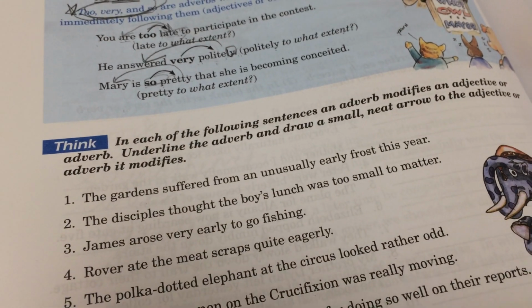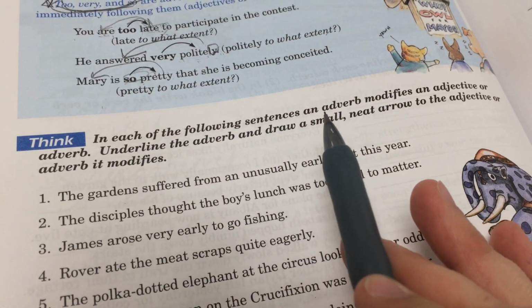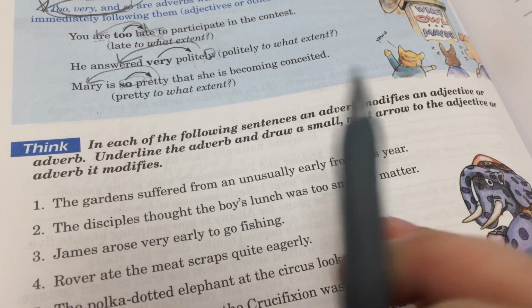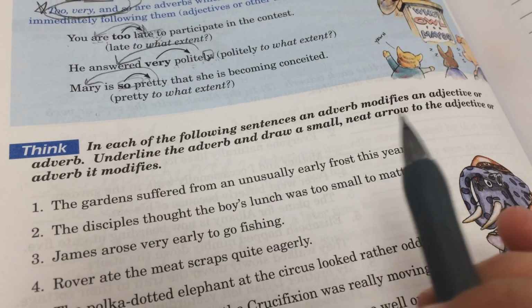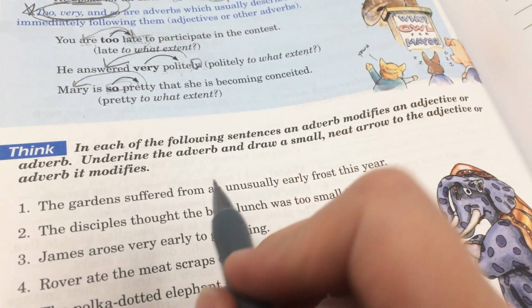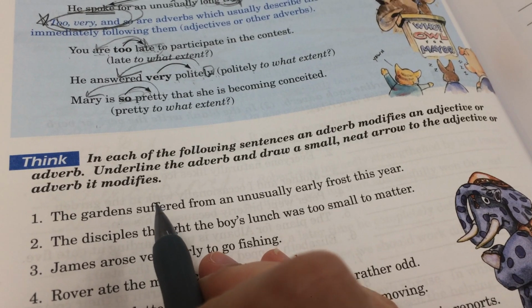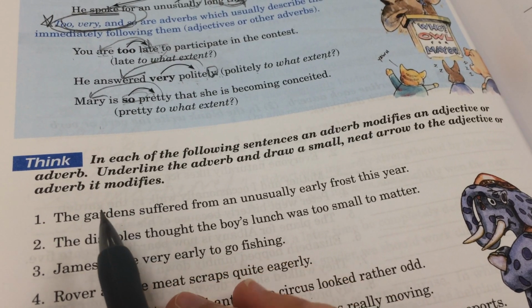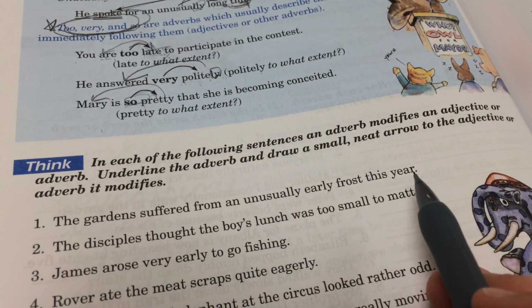So let's practice a little bit here. Number 1. The instructions say in each of the following sentences, an adverb modifies an adjective or an adverb. Underline the adverb and draw a small neat arrow to the adjective or adverb it modifies. Okay, so we're looking not for the ones that modify the verb, but we do need to determine those first. So in this sentence, the garden suffered from an unusually early frost this year.